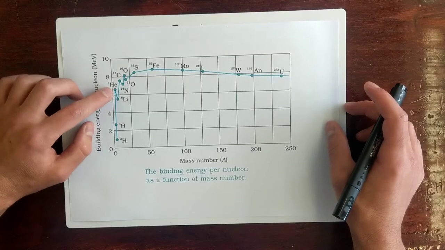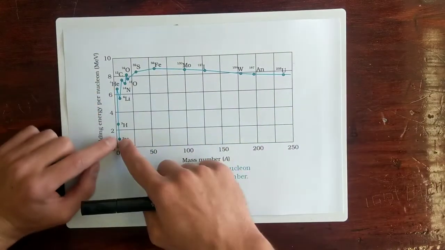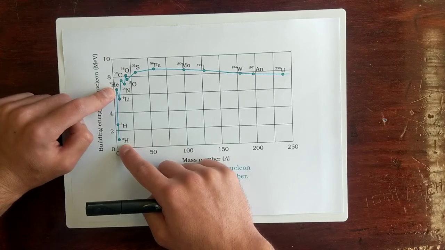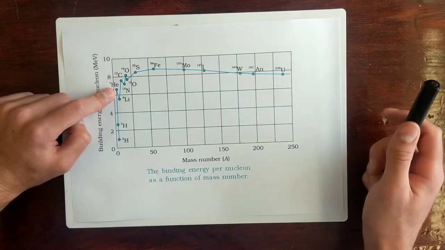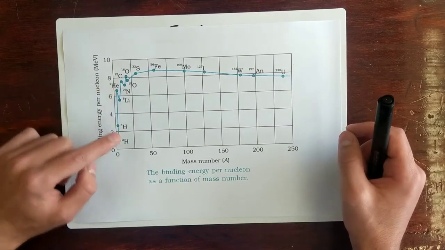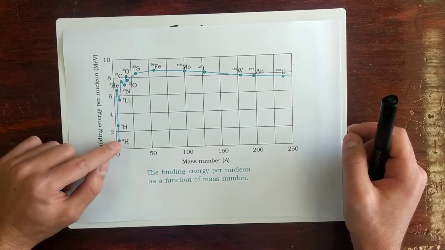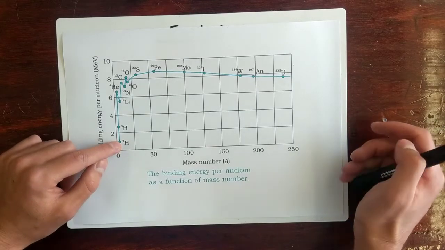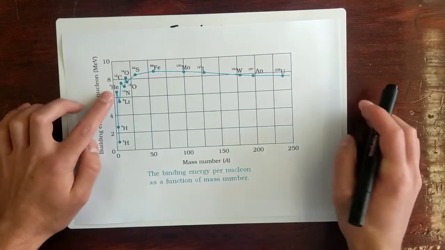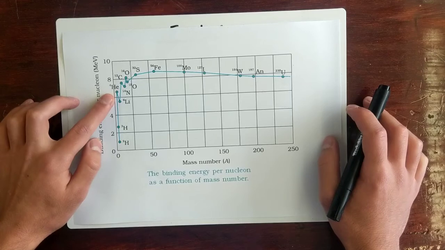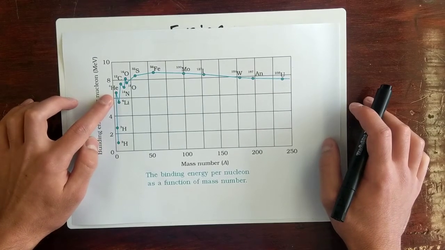So for example, if you fuse 2 of these together to make a helium-4 nuclide, then the mass of that nuclide will be less than the mass of the 2 deuterium nuclides, and as a result, the binding energy per nucleon will be higher because you've got more energy to share amongst those 4 nucleons.